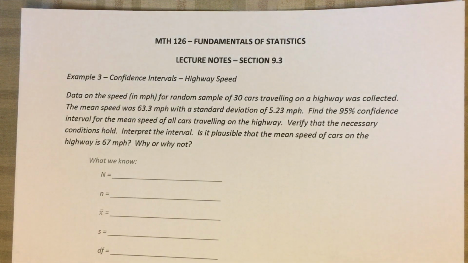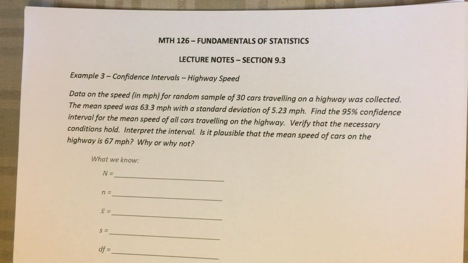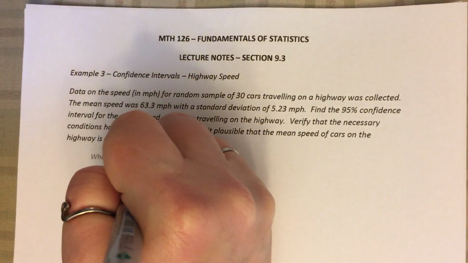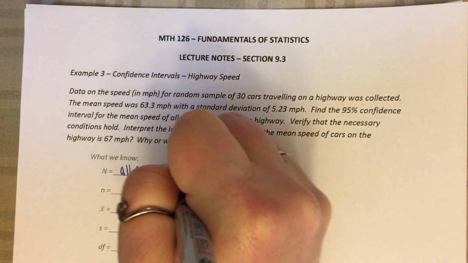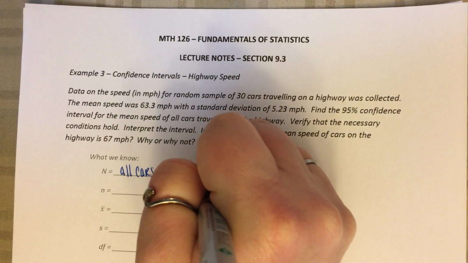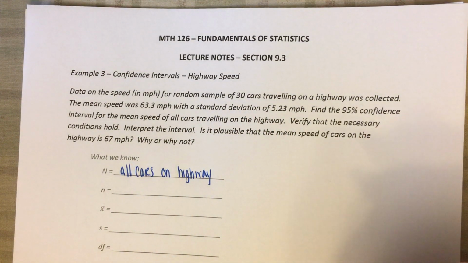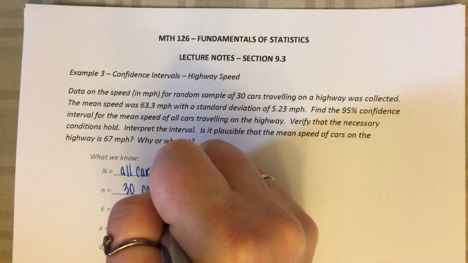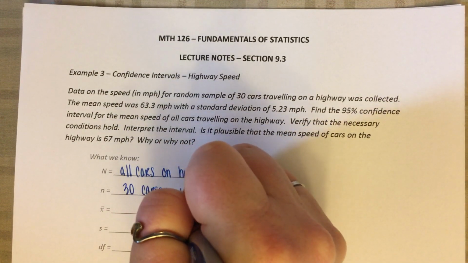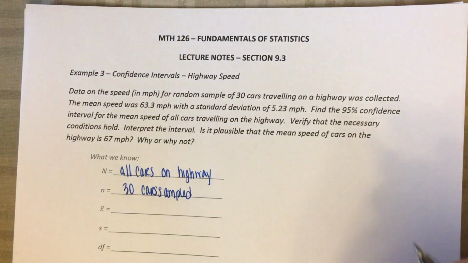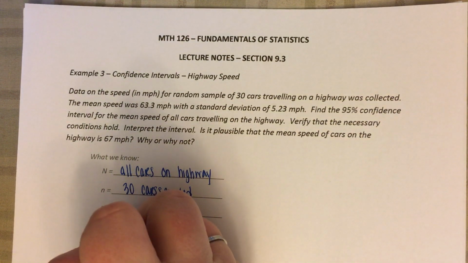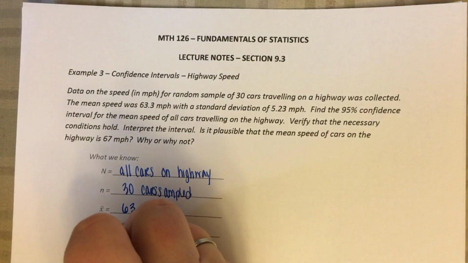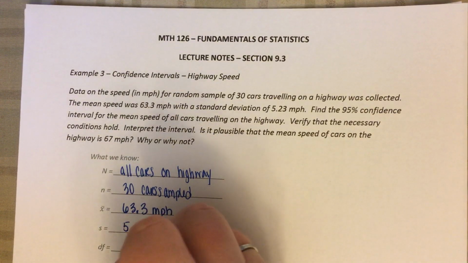Why or why not? All right, so we're going to start out listing the information that we have and then go from there. So our population is going to be all cars on the highway. Our sample size is 30, cars were sampled. Out of this sample, our X bar is 63.3. That was our mean from our sample. And our standard deviation was 5.23. There's our S.